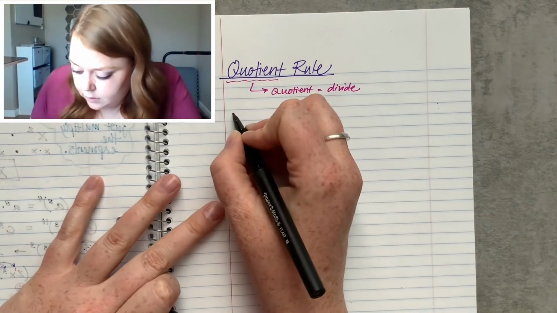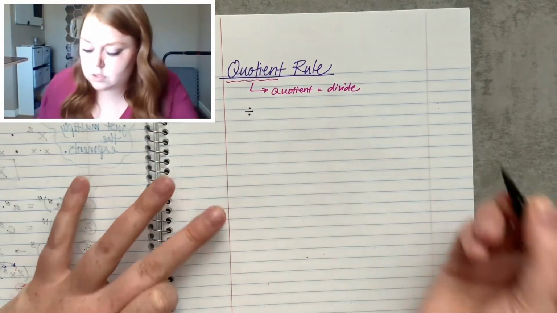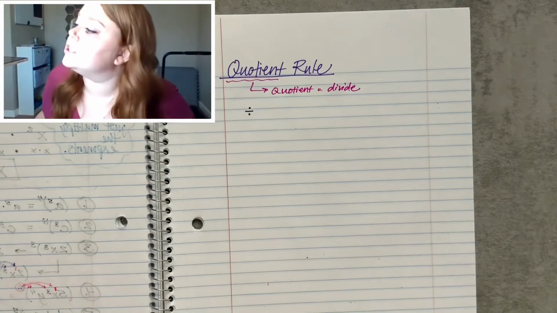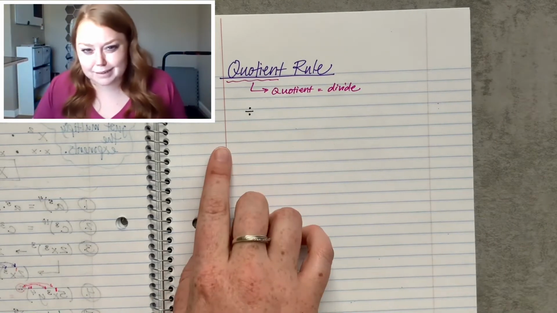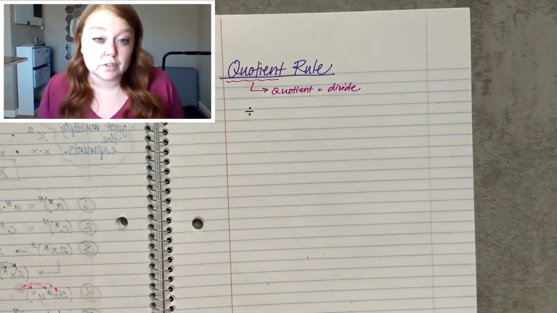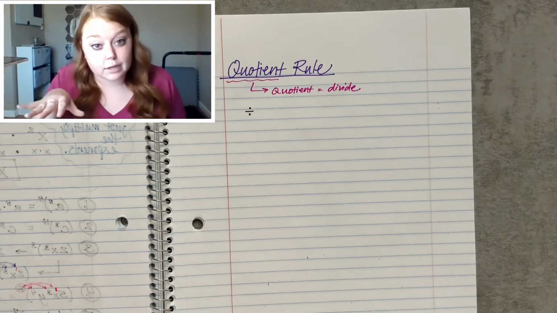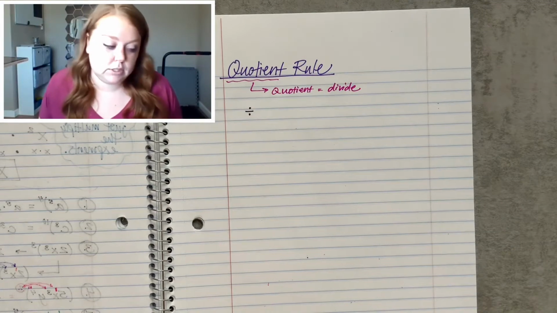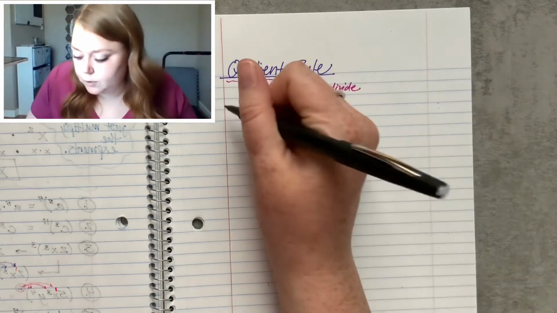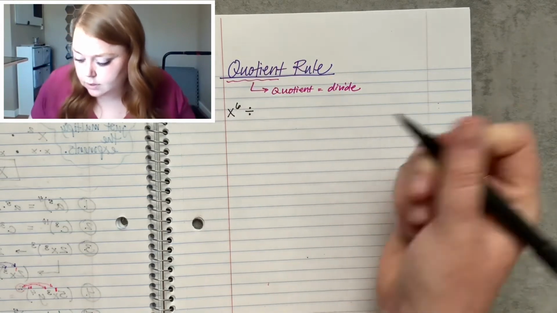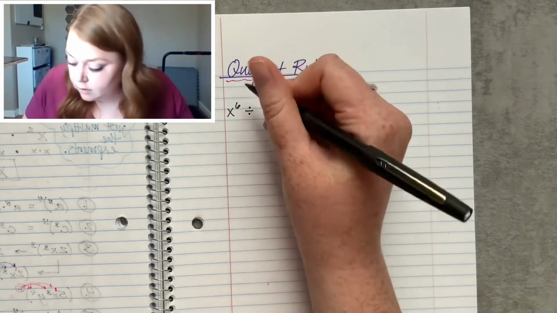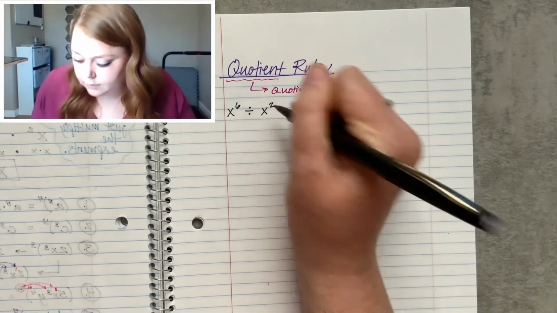A lot of us still think of this little division symbol when we think of division, which I totally understand. But I hope you know that in my class, we don't really see that symbol a lot. How do we show division? We show the fraction bar. And that's what you're going to be seeing today. But every once in a while, you might see something like this: x to the sixth divided by x to the second.